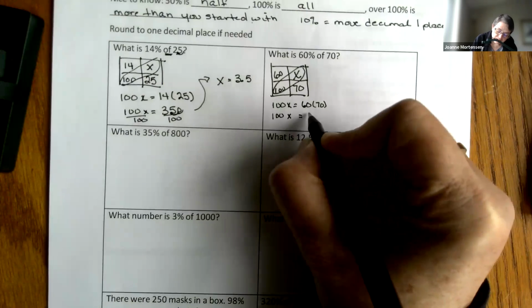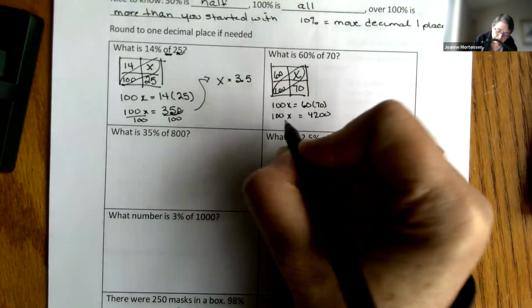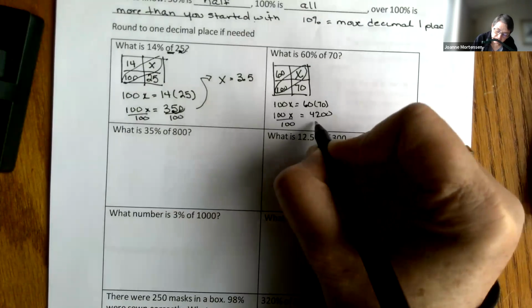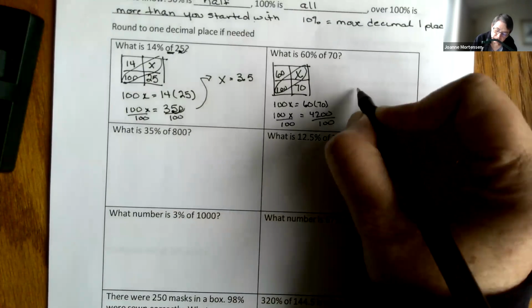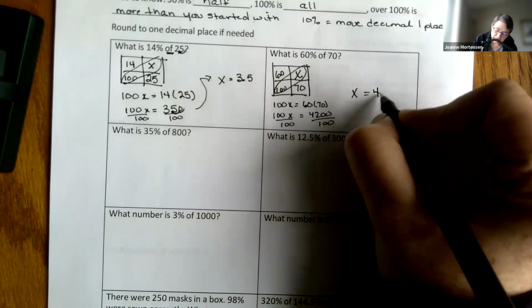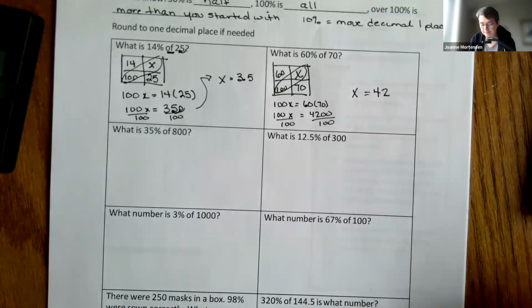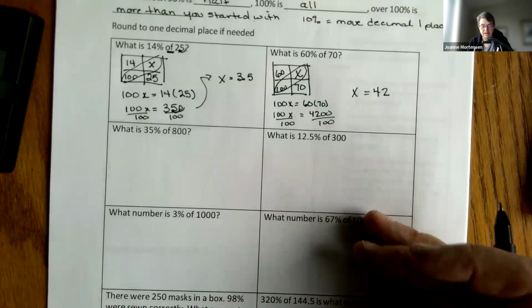100x is 4,200. Divide 5 by 100, 5 by 100. x is equal to 42. That makes sense. I said it was going to be bigger than 35.